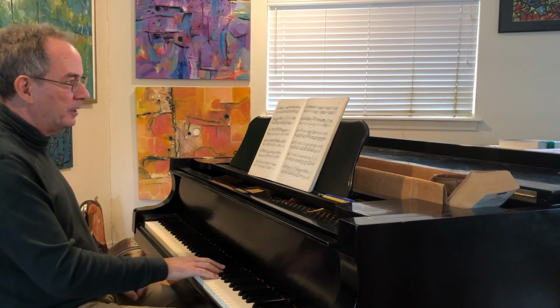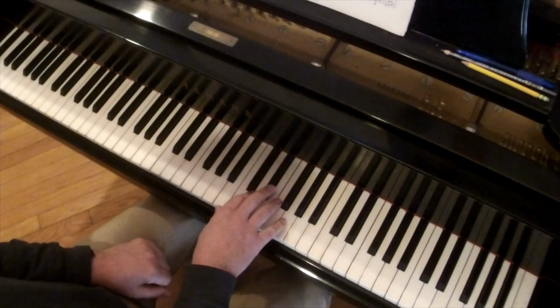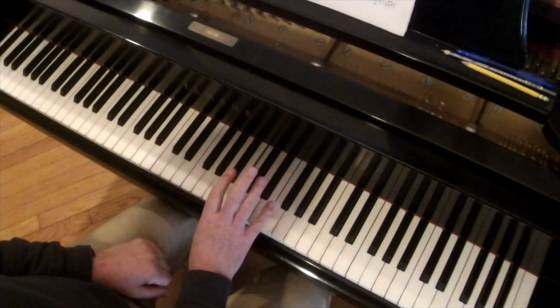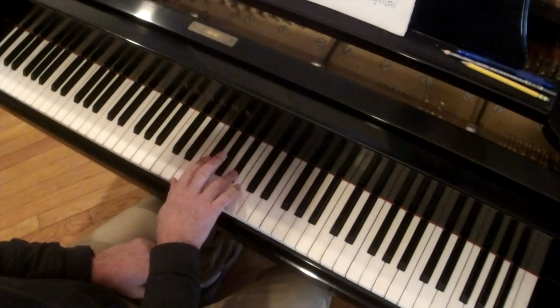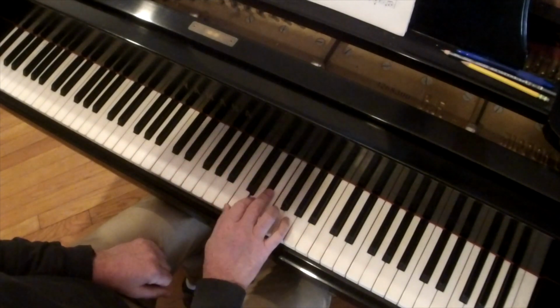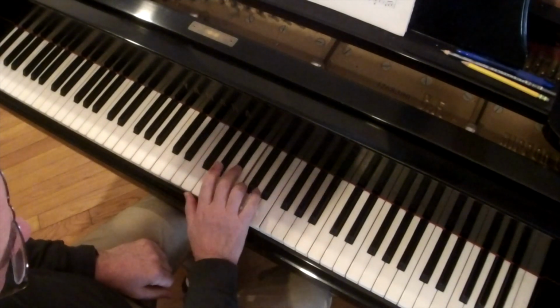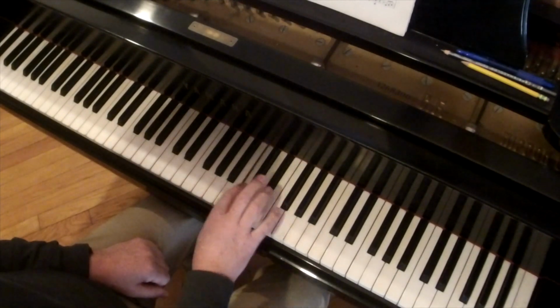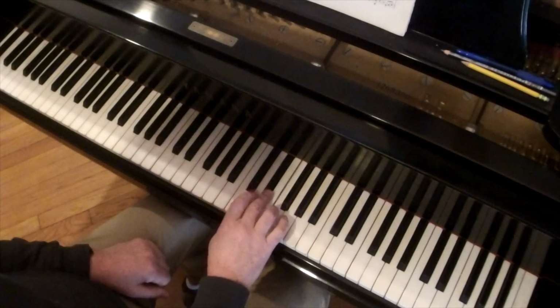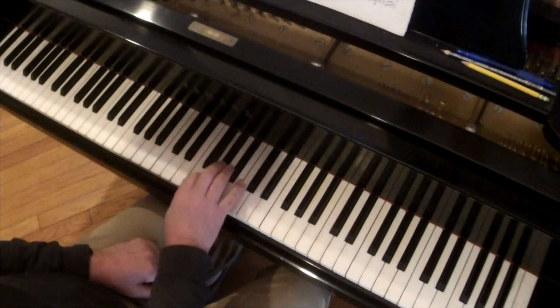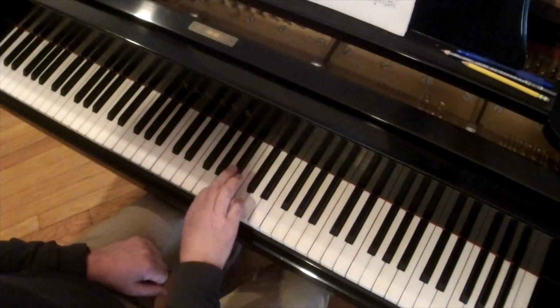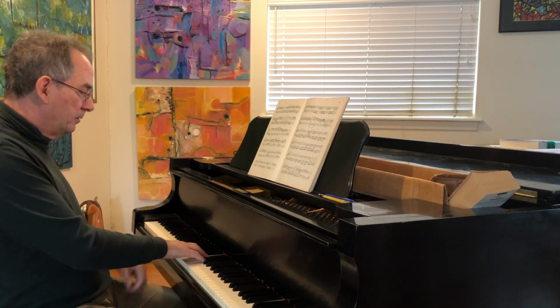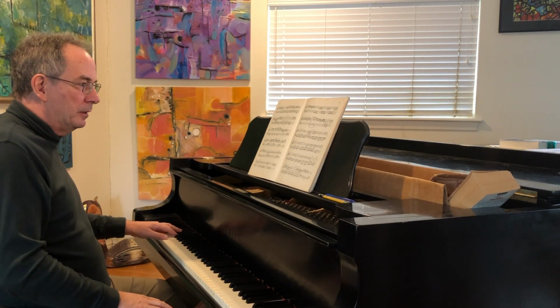This is a slightly awkward place, but I would suggest circular fingering here. Either 3 or 2 here, and 5 here. Well then, that is not circular because you're using 3 twice, you see. Or 3 here, 5, 4, and now circling down. It's very comfortable. Once you get used to that kind of fingering, it's very useful in a lot of cases.